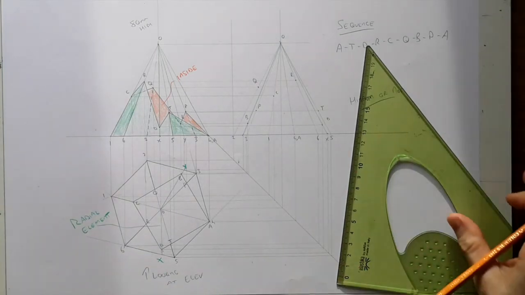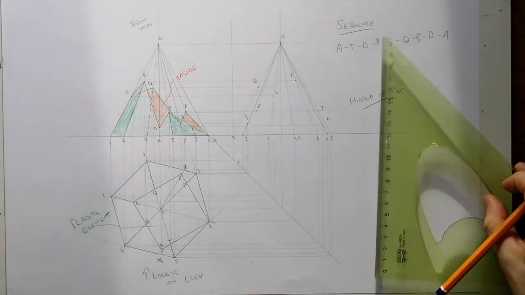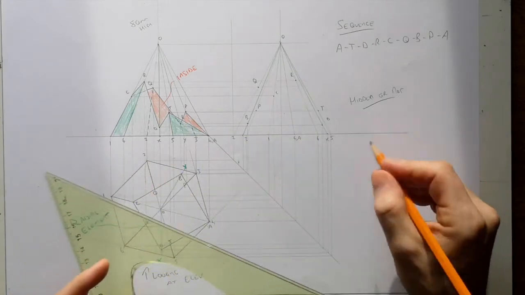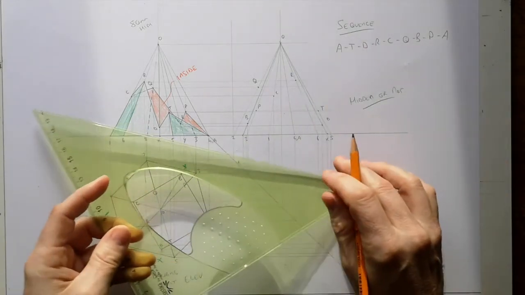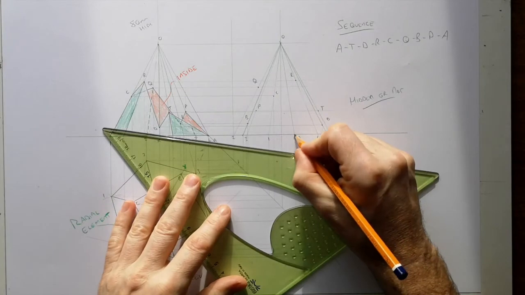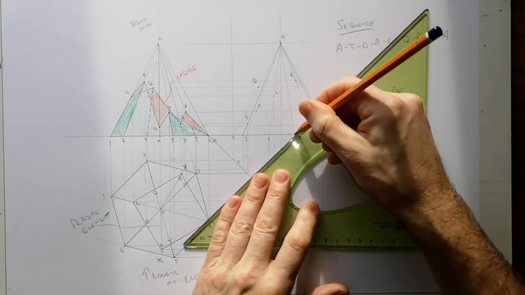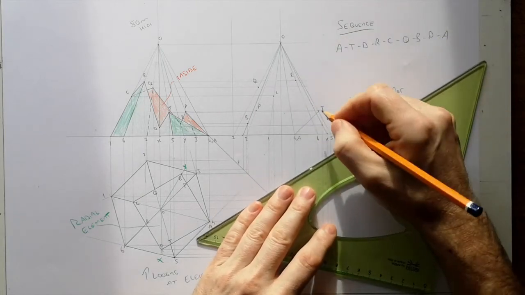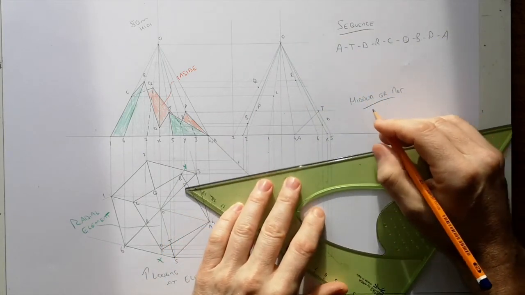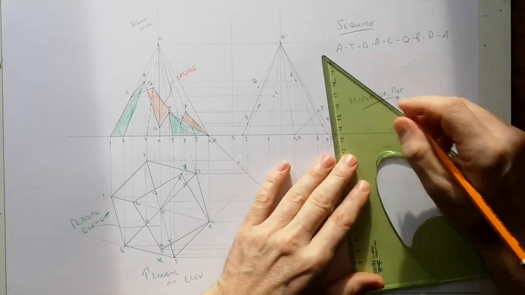Now, if you think you know what you're at, pause the video, off you go, have a go at this on your own, and if not, we'll work through it together. Okay, same sequence. Where are we going? A is there, T is here. D, where is D hiding? Oh yes, D is there.